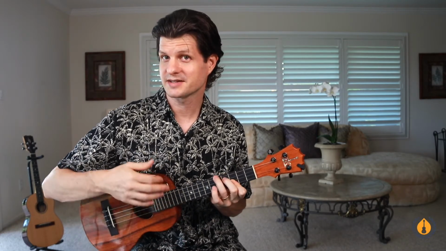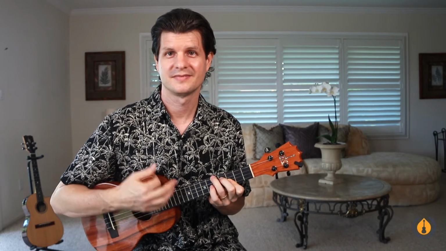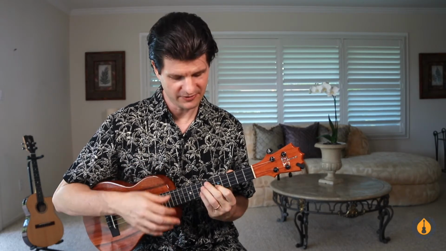Let's move up 2 frets. Let's play in the key of D. 5th fret, same shape for our 4 chord. That's G, and then we're playing A7 now for the 5 chord.